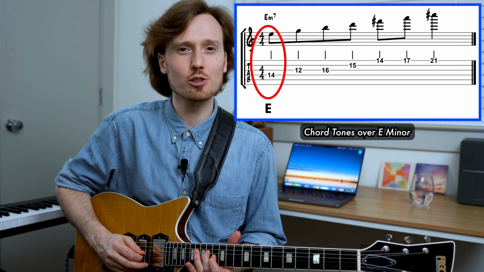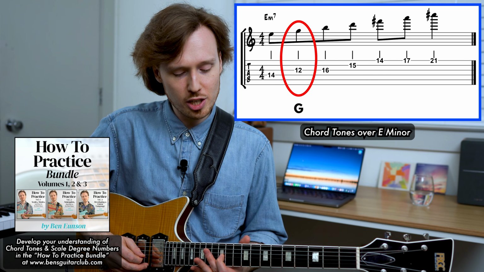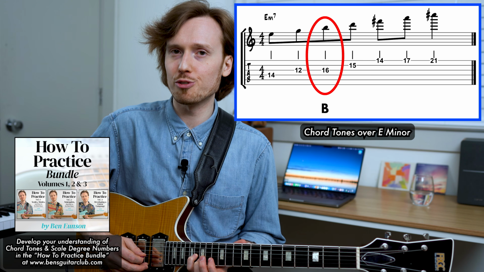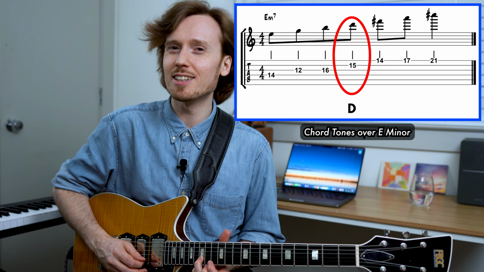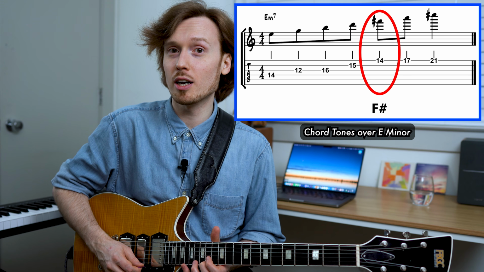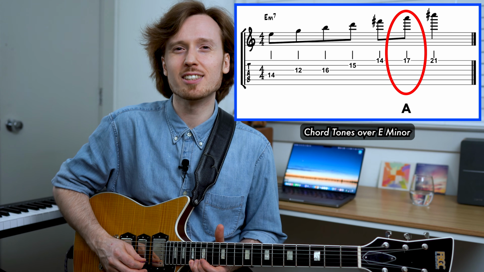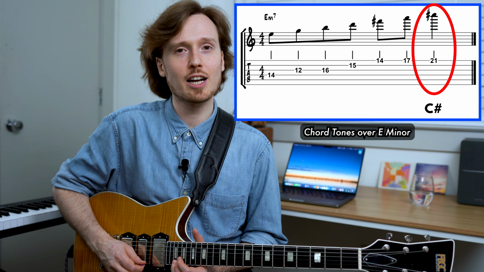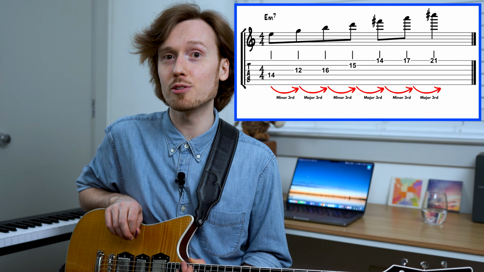E is our first degree or root note, G is our flat third degree, B is our natural fifth degree, D is our flat seventh degree, F sharp is our natural ninth degree, A is our natural 11th degree, and C sharp is our natural 13th degree. That's a total of 7 notes played in a pattern of minor and major third intervals.